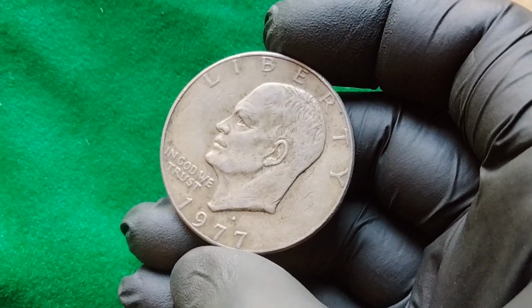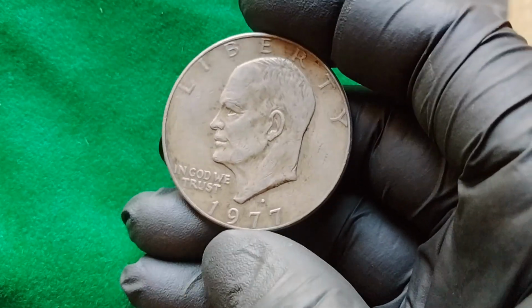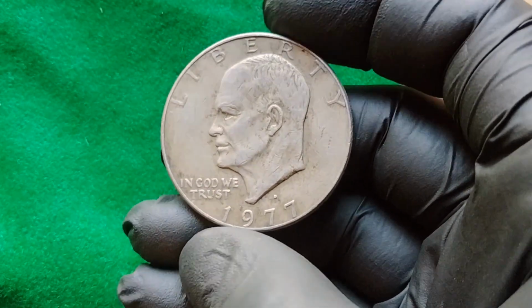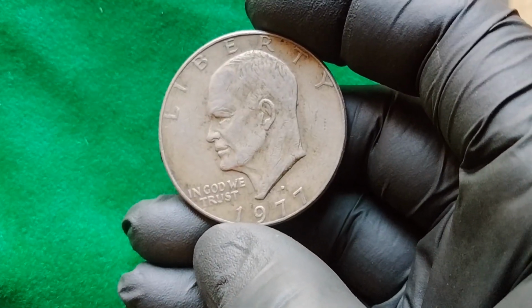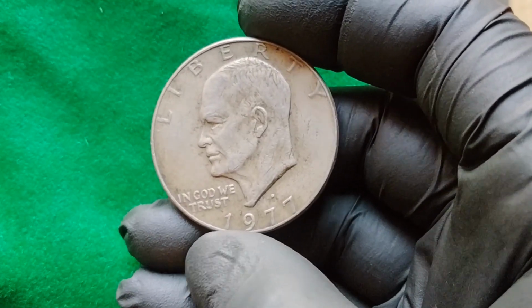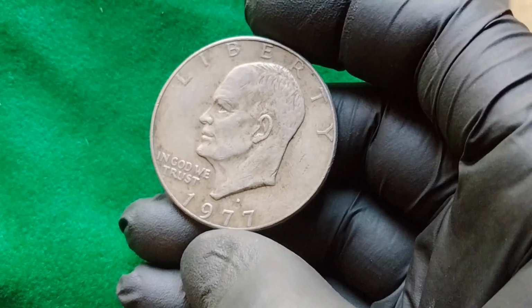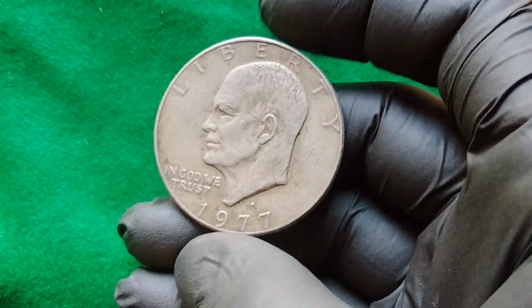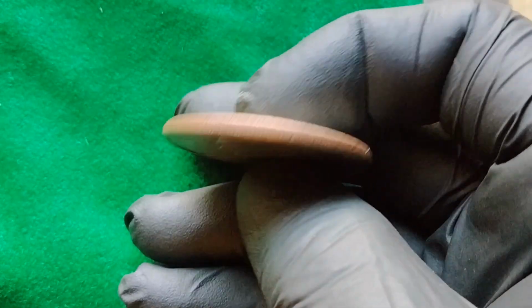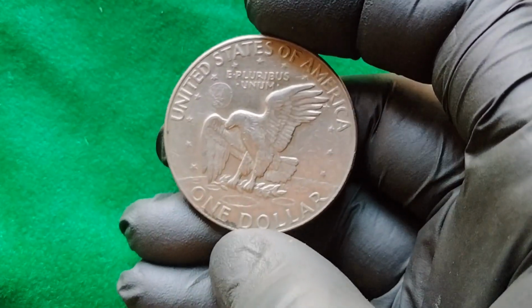Despite its large mintage, the 1977 D Eisenhower Dollar remains an interesting coin for collectors. Many numismatists collect the Eisenhower Dollar series because it represents the last large-size dollar coin issued for regular circulation in the United States.